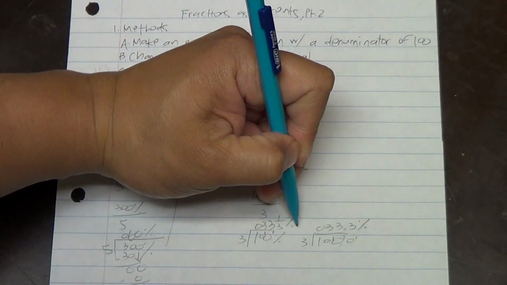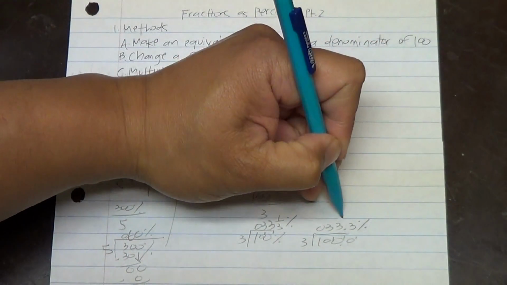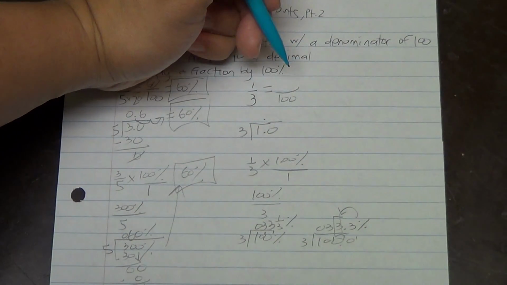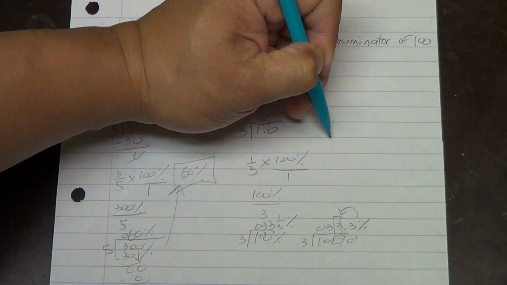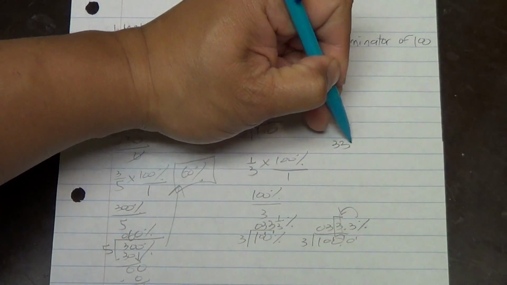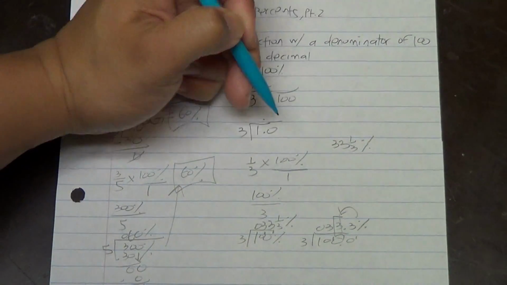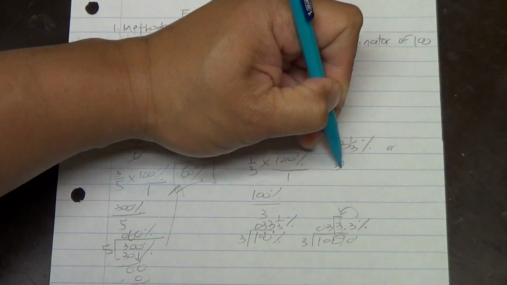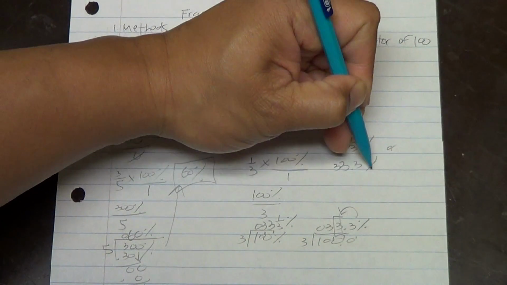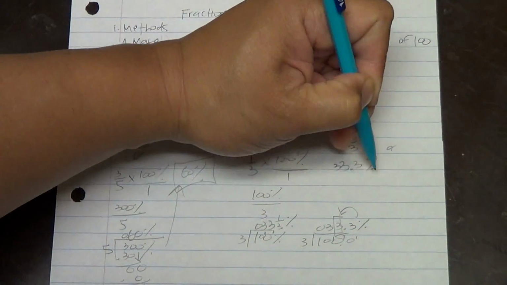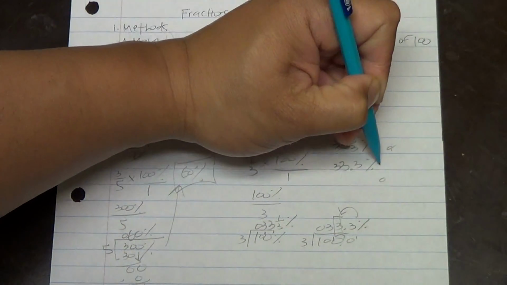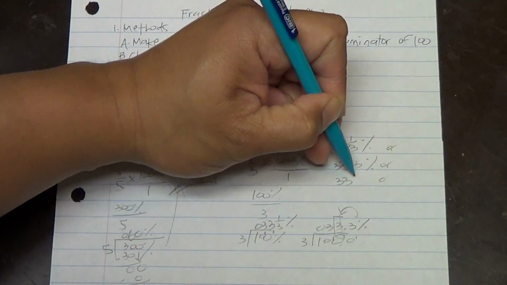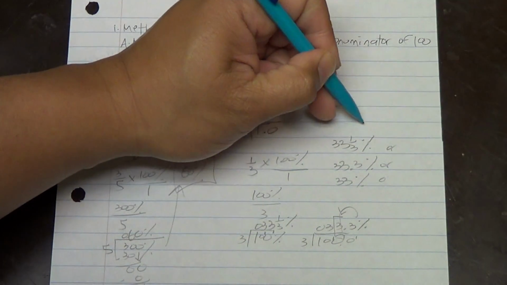Yet another option for you, you can also round this off if you'd like. So the 3 different options that we have, I'll write it up here, is we can either say 33 1/3%, or we can say 33.3%, or we can still say, by rounding it off, 33%.